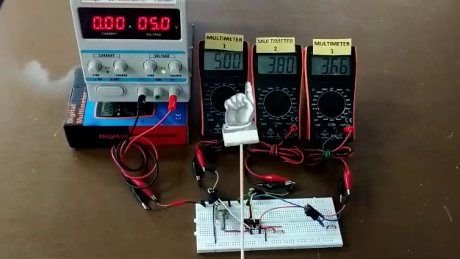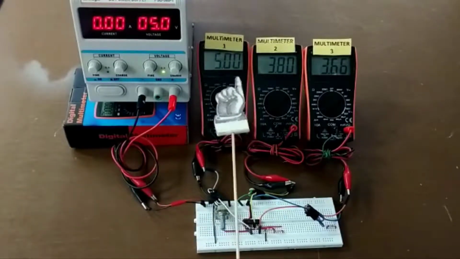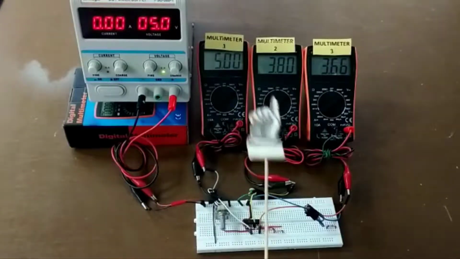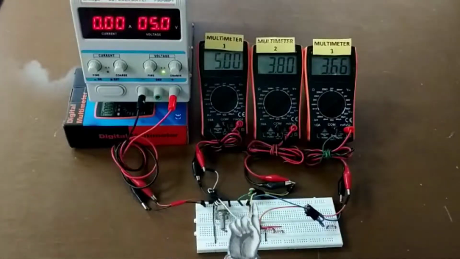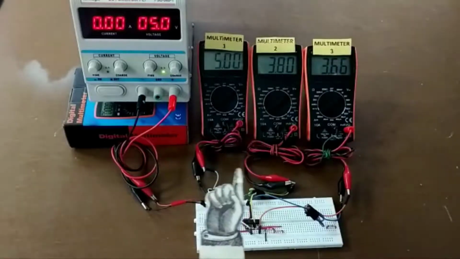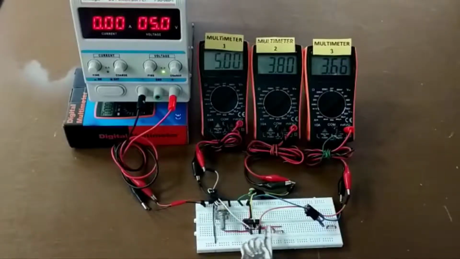Multimeter 1 reads the voltage divider output. Multimeter 2 reads the voltage output of the voltage follower circuit. Multimeter 3 reads the output voltage of the non-inverting amplifier circuit.